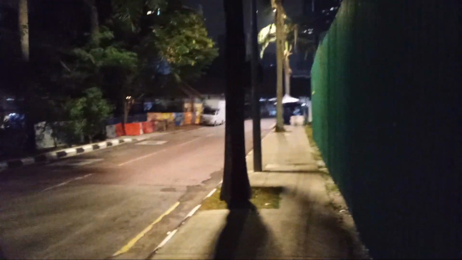I think I can say that I finished. Sorry, it's so dark. This section of road always has no lights. I think I can pretty much say I'm done with the UI for my app.